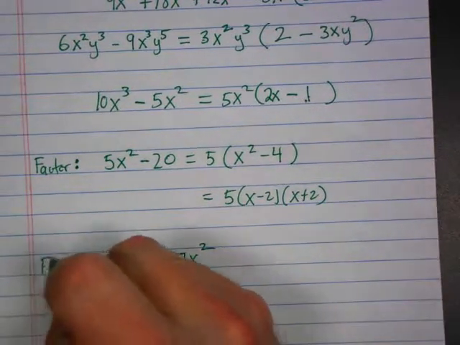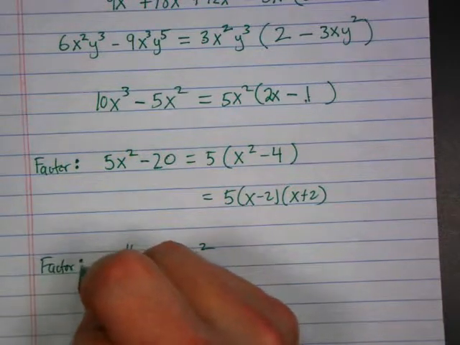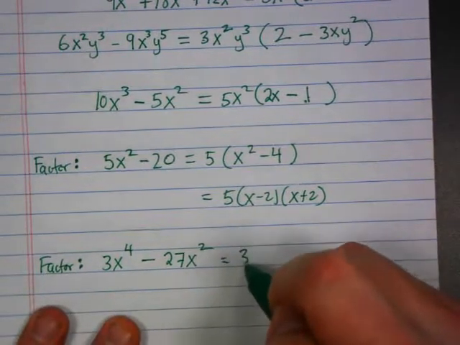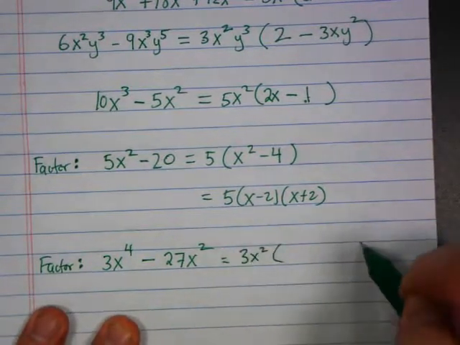Once again, you see the word factor. When you see the word factor, you should always begin by looking for a GCF, greatest common factor. Is there a greatest common factor? Yes, it is 3x squared. So we take out 3x squared. What's left over?